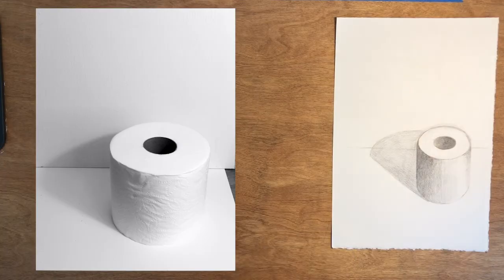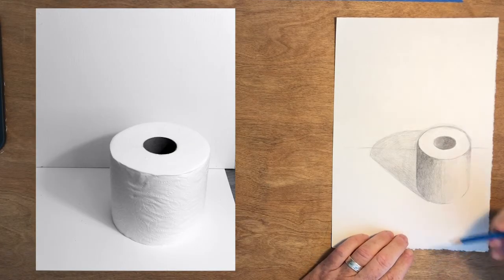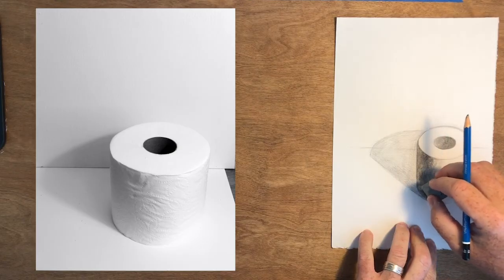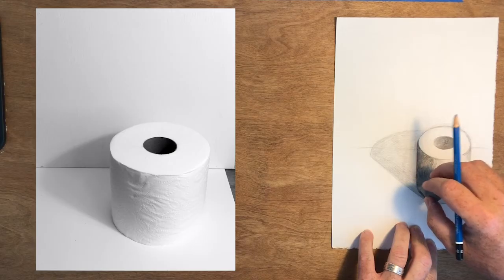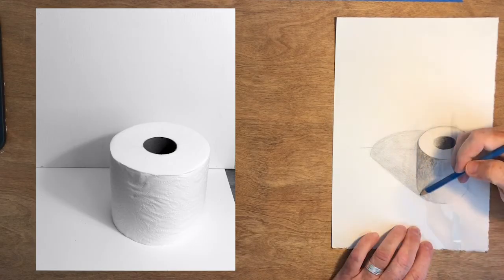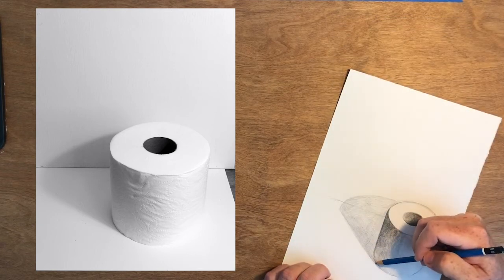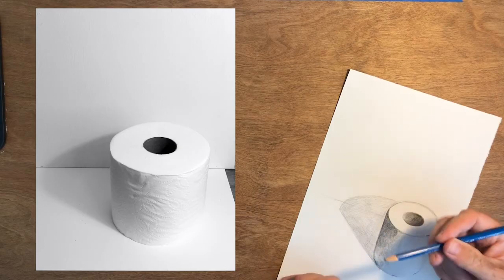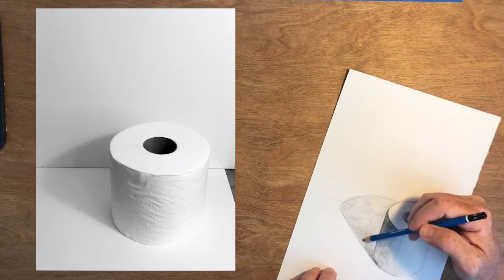All right, a little further progression on this. I've got the basic shape and value of the cast shadow in there. But I'm gonna try to take and get this a little bit more believable. So I think I need to really lighten a little bit of that up. So yeah, I love my kneaded eraser. A little blotting, a little dabbing. Push this a little darker underneath and behind. And you can exaggerate a little bit here if you want.